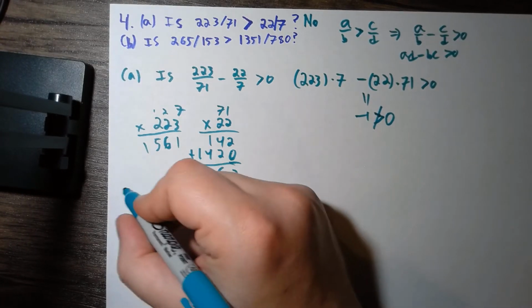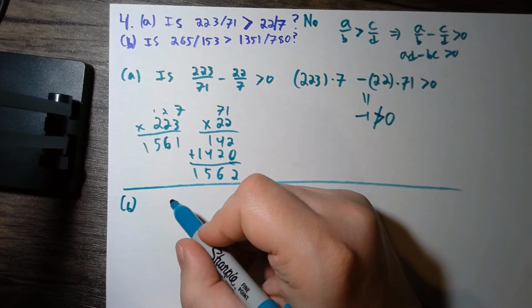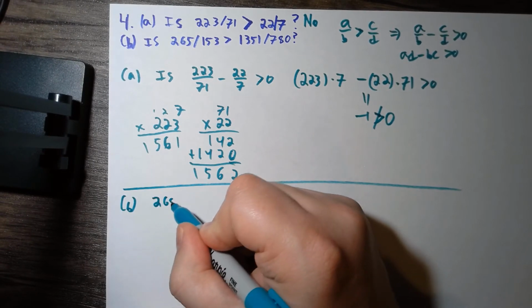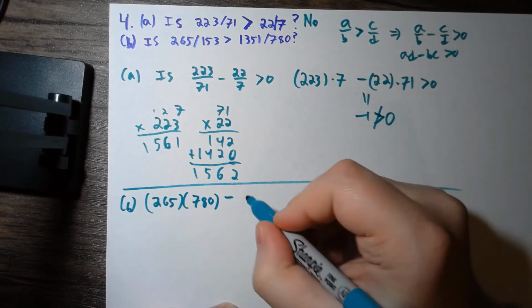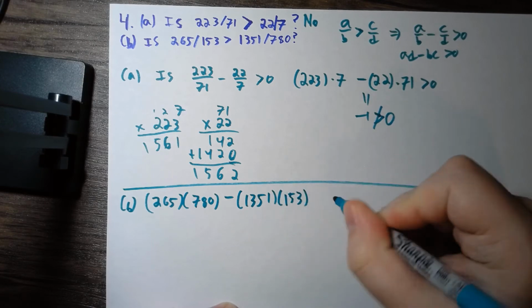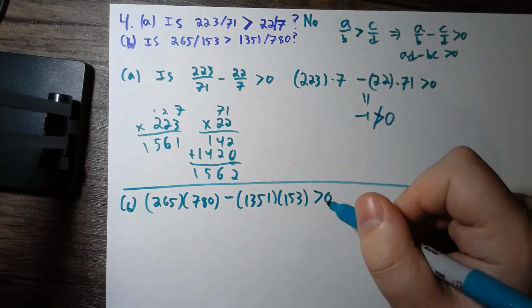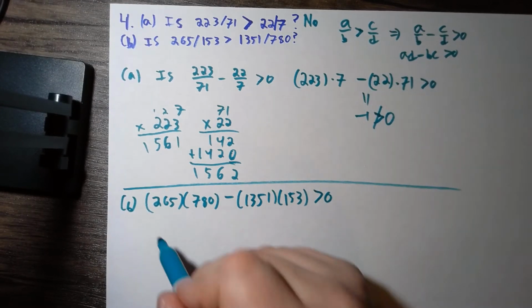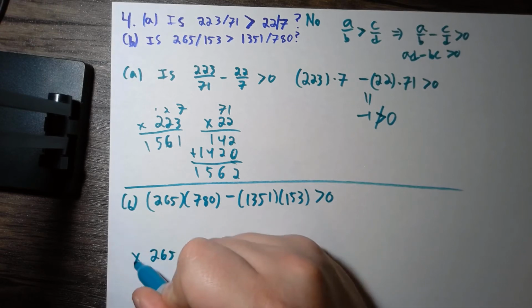Alright, so we can do the exact same thing with part B. We could just ask, is 265 times 780 minus 1351 times 153 greater than 0? And so again, we have to multiply.